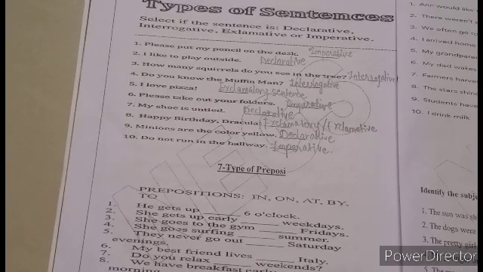along with its kinds. Please put my pencil on the desk. Imperative sentence. I like to play outside. Declarative sentence. How many squirrels do you see in the tree? Interrogative sentence. Do you know the Muffin Man? Interrogative sentence. I love pizza. Exclamatory sentence.